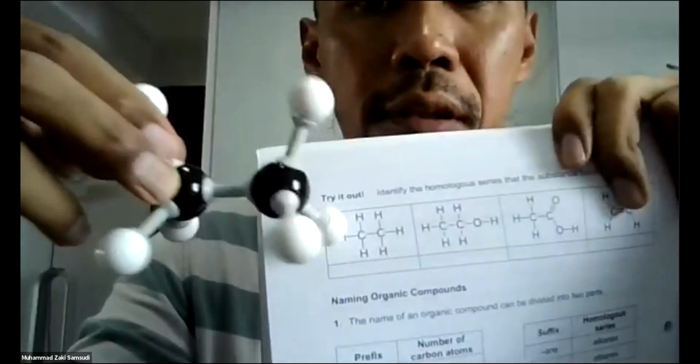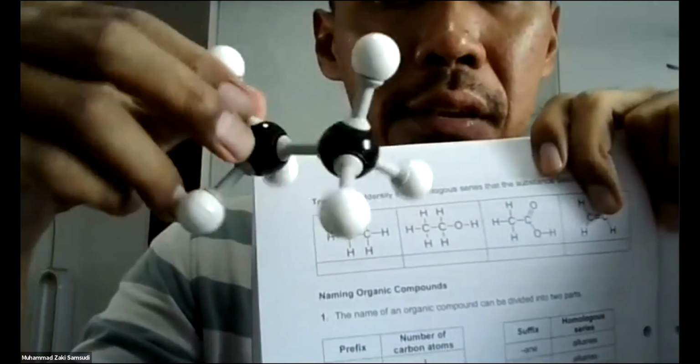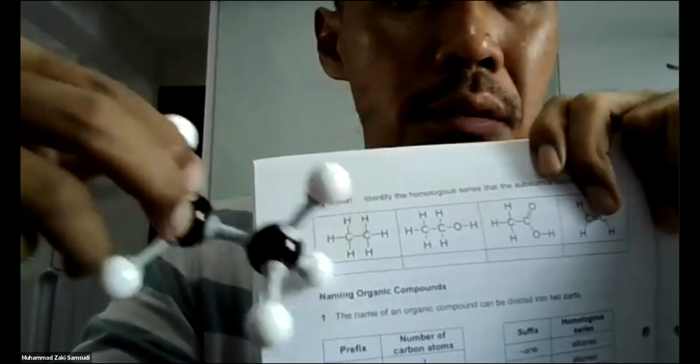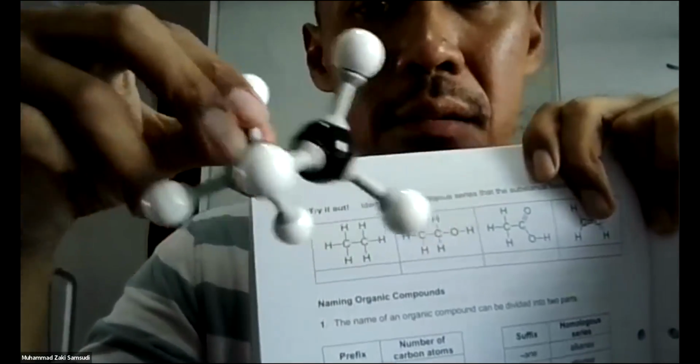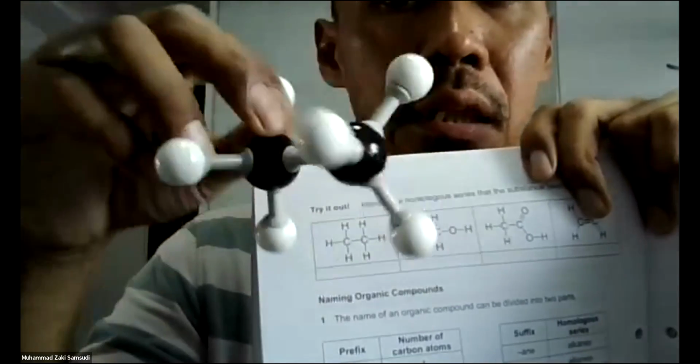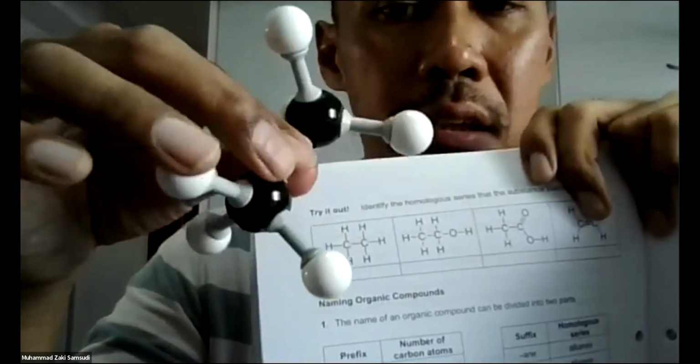See the difference? 2D looks a bit easy, but when you go to 3D it's more complicated. The real thing doesn't stay still like that. They will rotate also, and move here and there. So this is ethane.